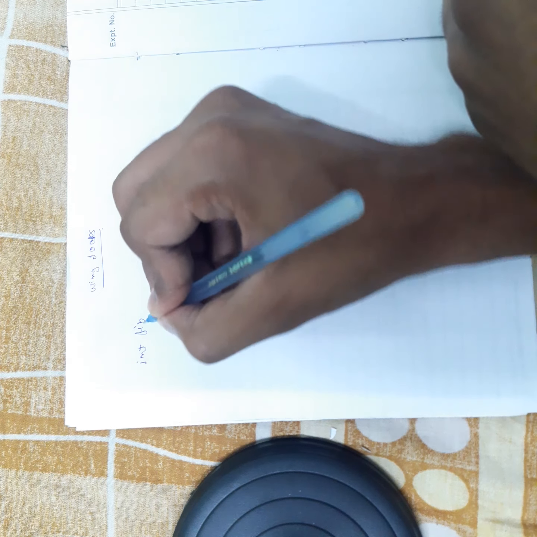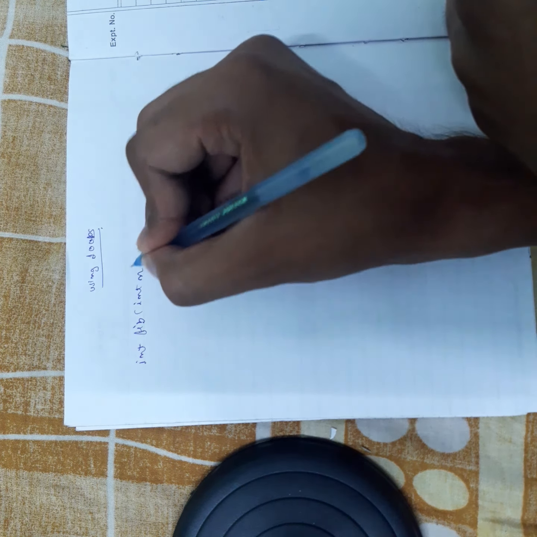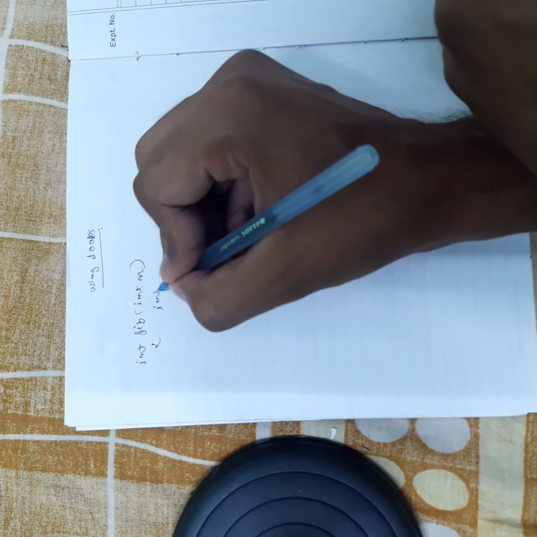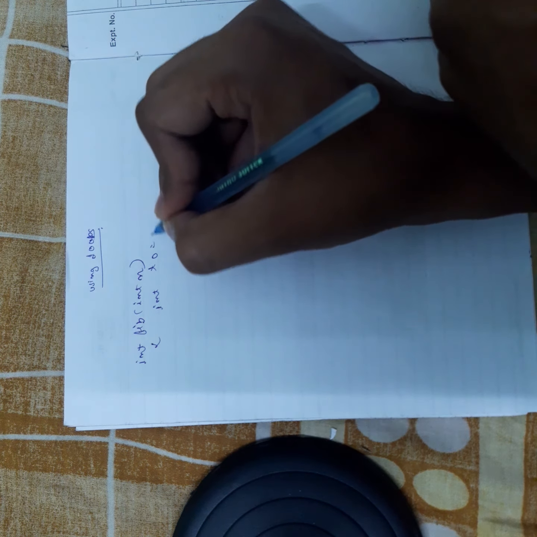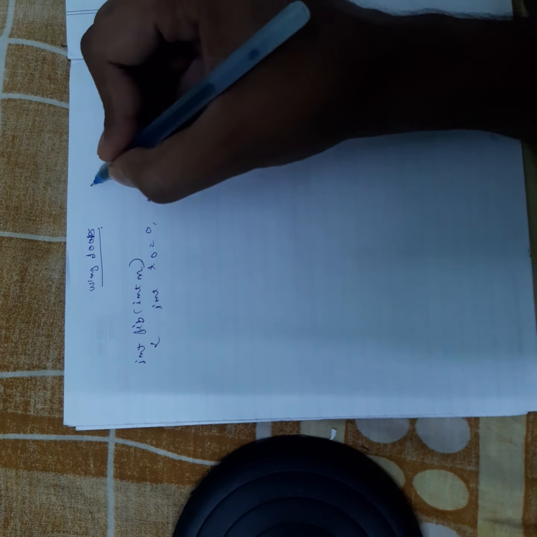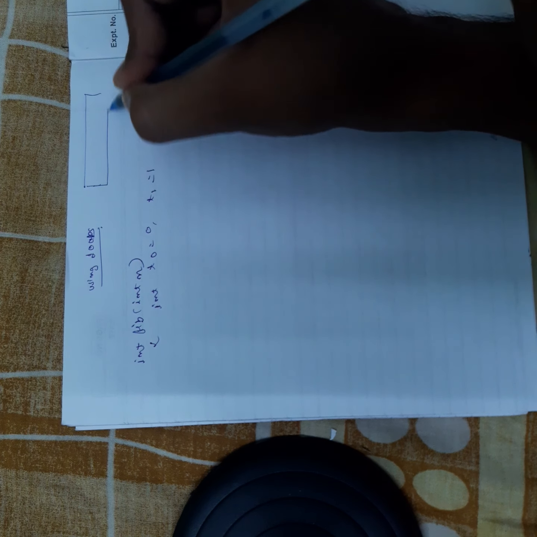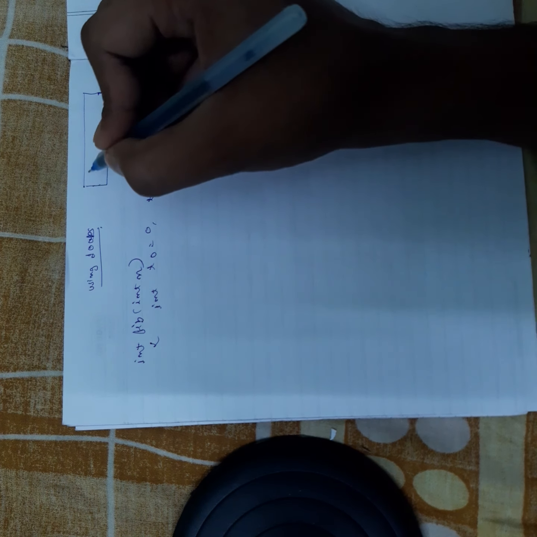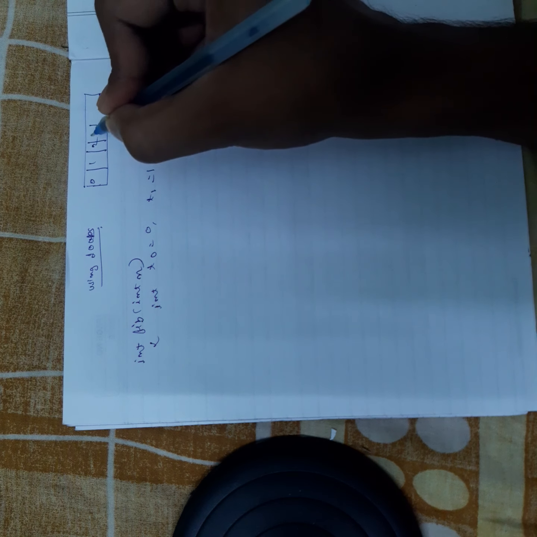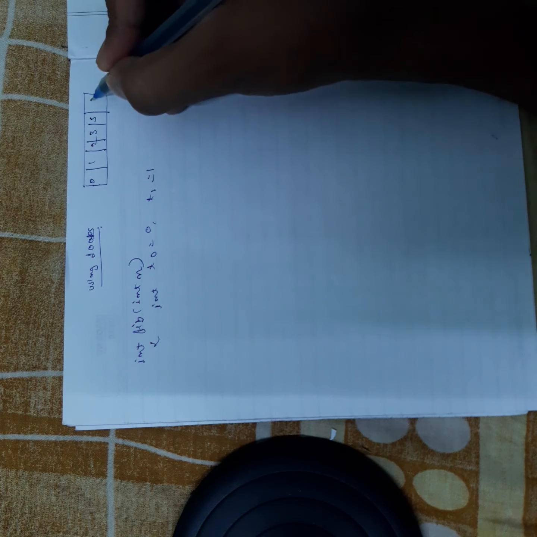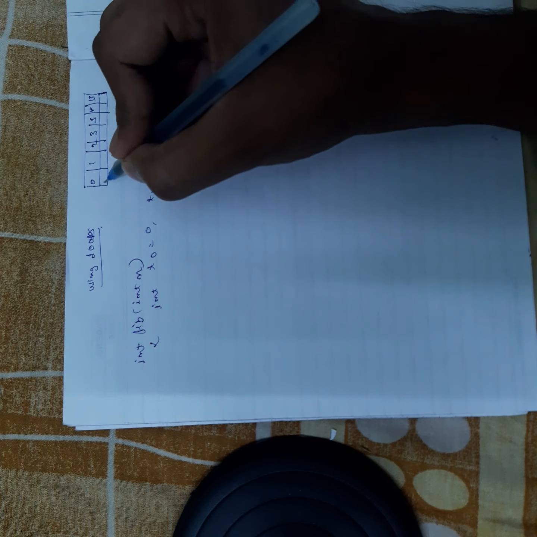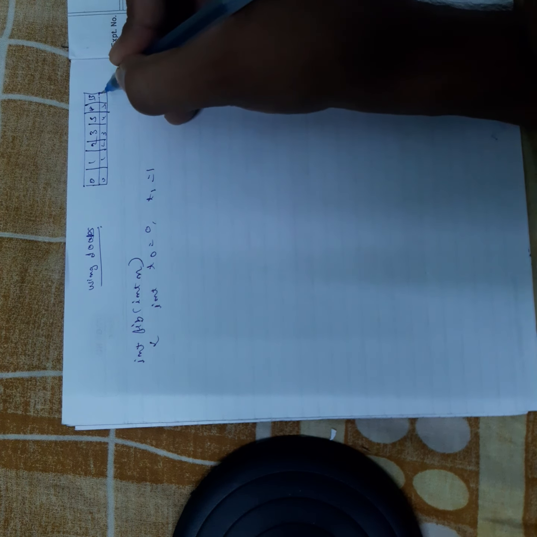int fib(int n). We already have discussed this. I will initialize the value of t0 to 0 and t1 to 1. So what I did here is, in the previous lecture I explained the series 0, 1, 1, 2, 3, 5, 8 and 13, with term positions 0, 1, 2, 3, 4, 5, 6.